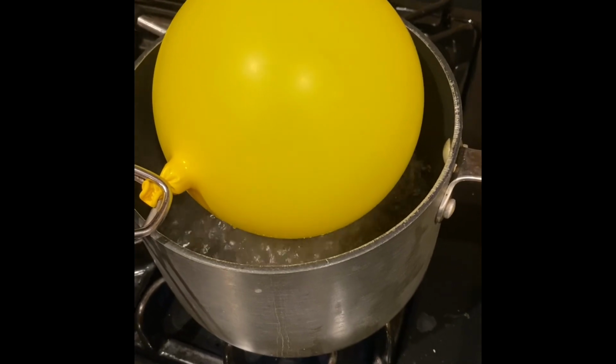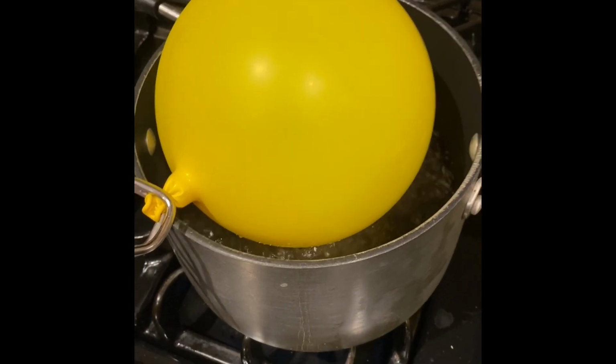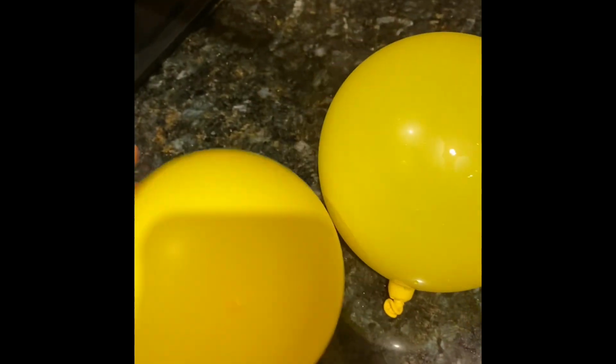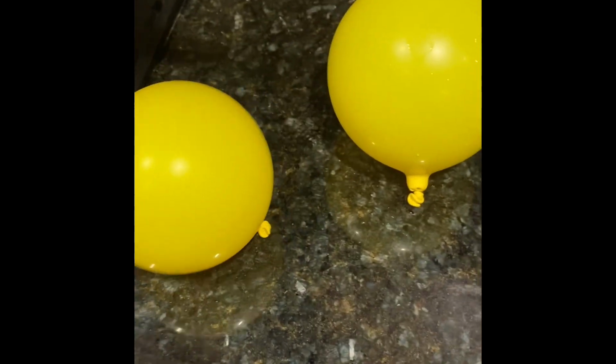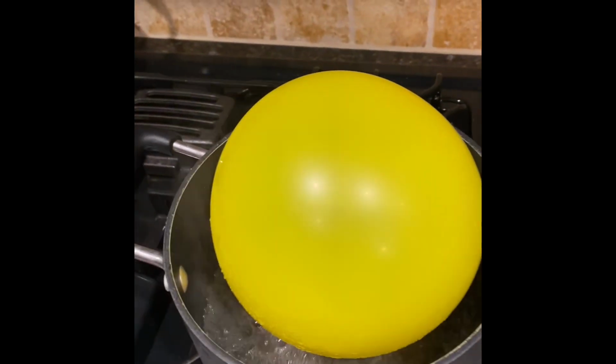And it's still growing. It's been probably about a minute, maybe a minute and a half now. And if we take the balloon out, we can see that it's gotten quite a lot bigger than the other balloon, which when we started, they were the same size. So if we keep having it boil, it'll just keep expanding. We're still boiling and still getting hotter and still getting bigger.